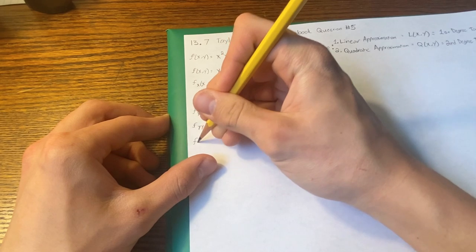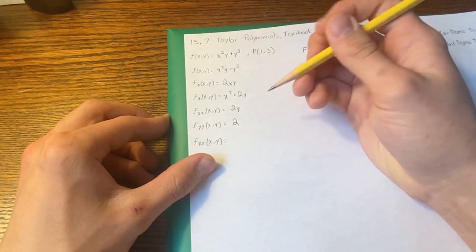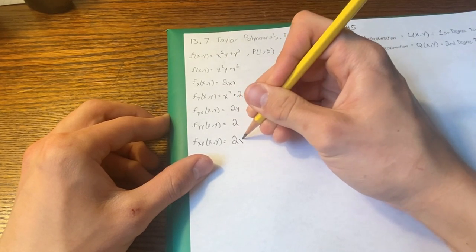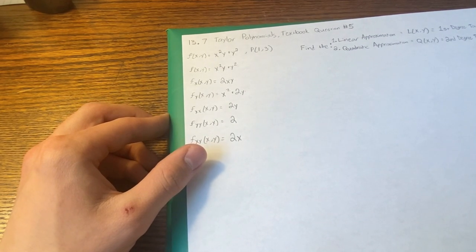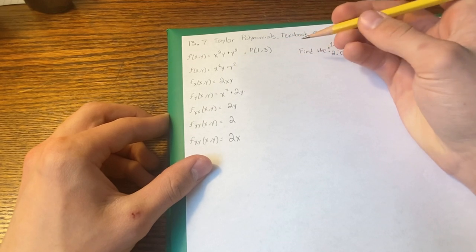And fxy, looking at fx first, that would be 2x. There's our partials. Now we will plug it into our given point of 1, 3.